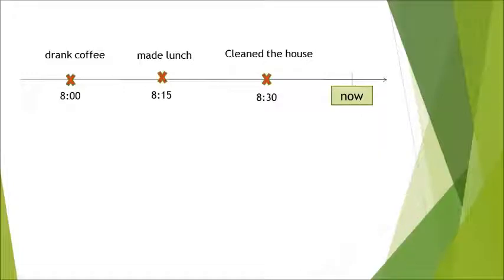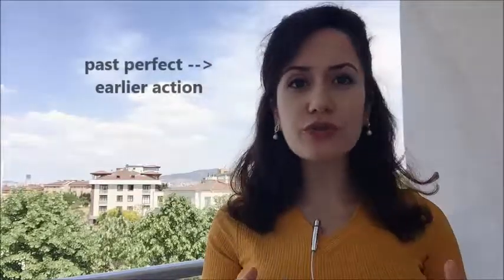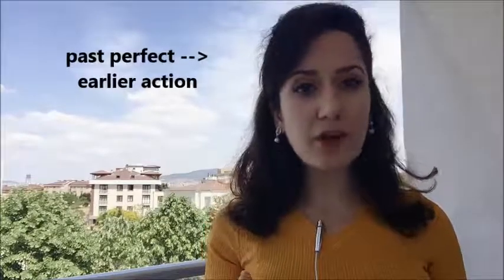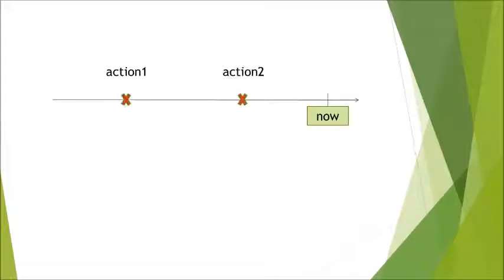Look at the timeline and the past actions once again. This action happened before making lunch, so I can say, I had drunk coffee when I made lunch. So, if you want to talk about at least two connected actions in the past, use past perfect for the earlier action. We have two past actions.